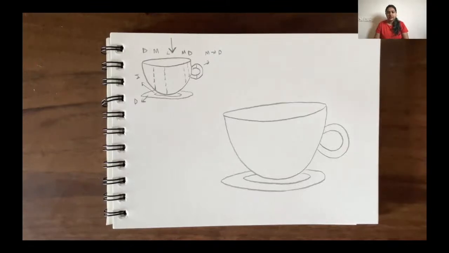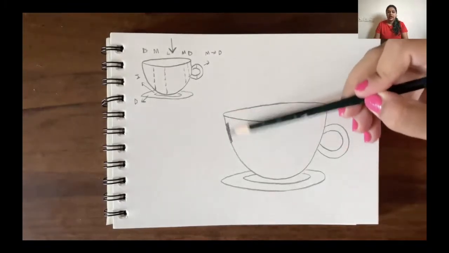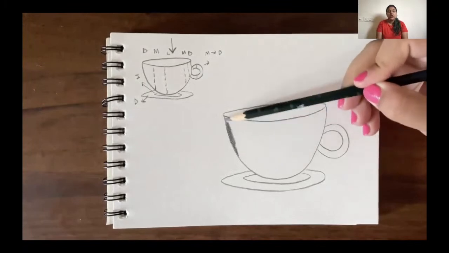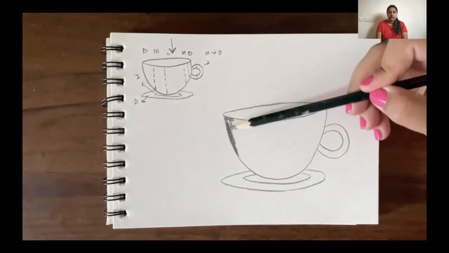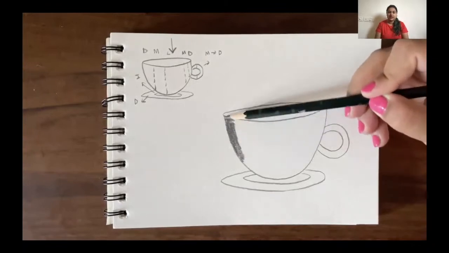So let's get started from that point where I have mentioned, and I'm going to go ahead and do dark. You can go ahead and do it patch by patch, or like you can see, I'm basically sitting down and just coloring it in really nicely and easily.